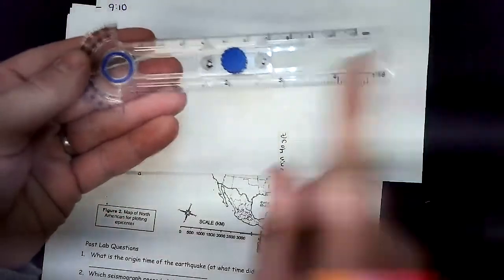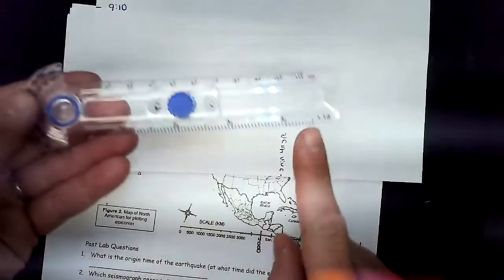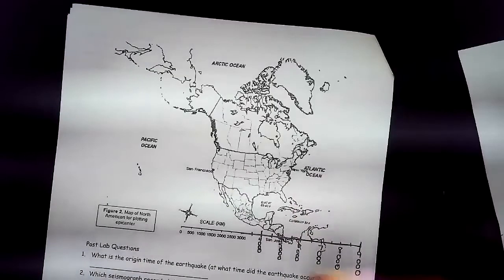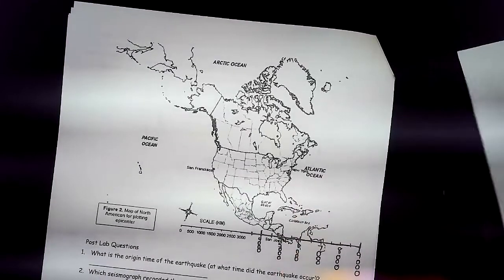So with these compasses, you'll see on them that there's a ruler on them. We're going to ignore the ruler because that would be making a circle that has a radius of 3 centimeters or 1 inch. We don't want to do centimeters and inches. We need to use the map scale.